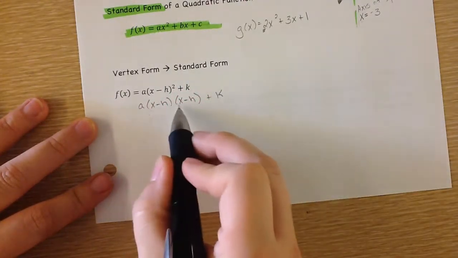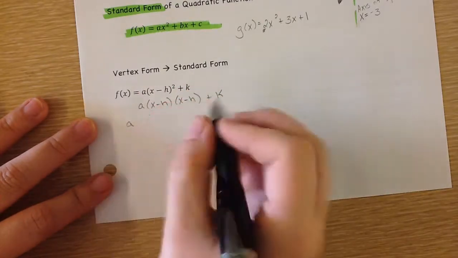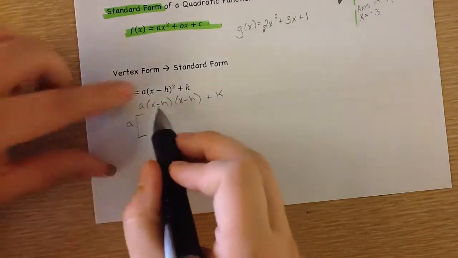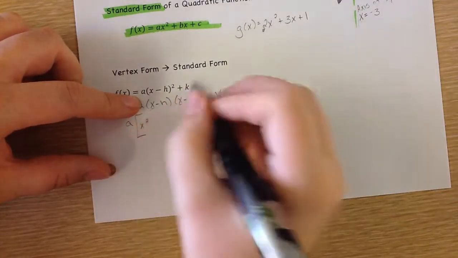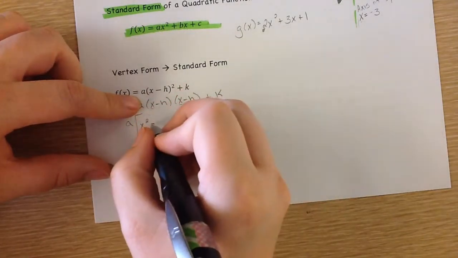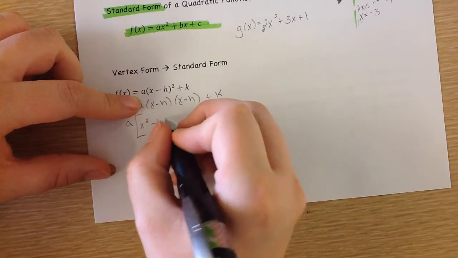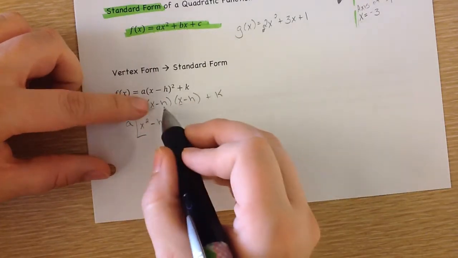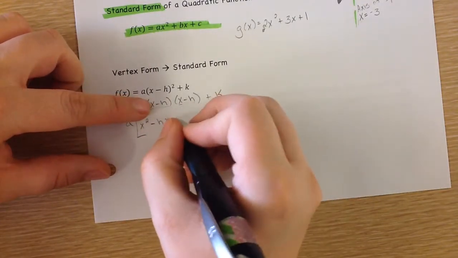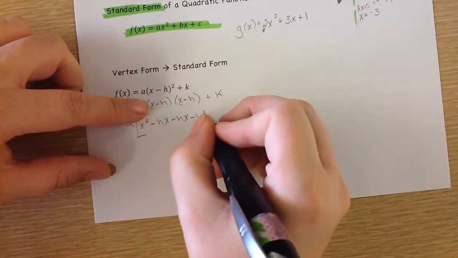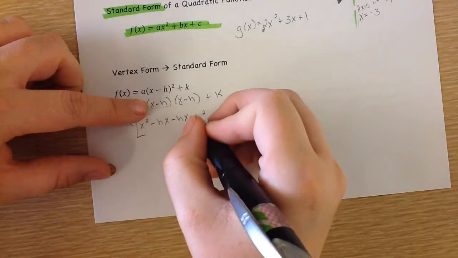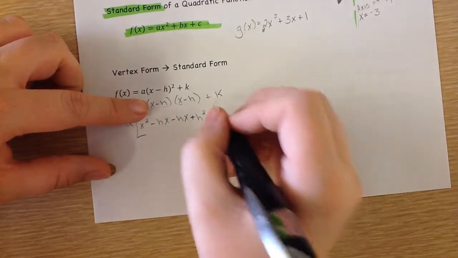So now I'm going to distribute out this x minus h. I've still got my a out front, times, let's distribute out the x minus h. I need to take x times x, which is x to the second. x times negative h would be negative hx. Now negative h times x would be another negative hx. And then negative h times negative h is negative h to the second. Oh, so positive. Negative times negative is positive h to the second.